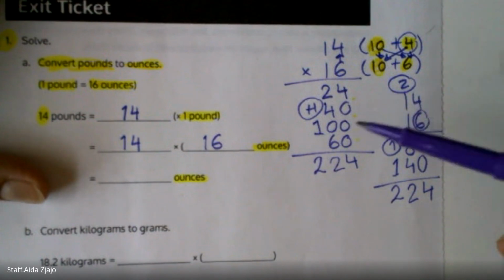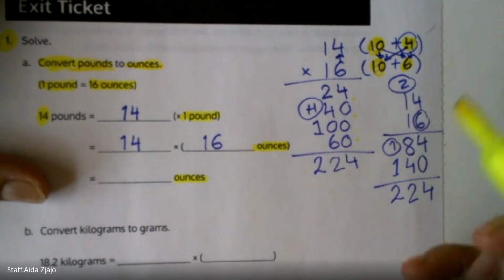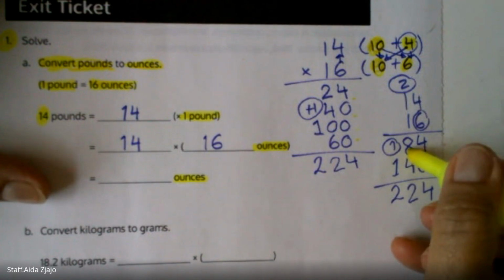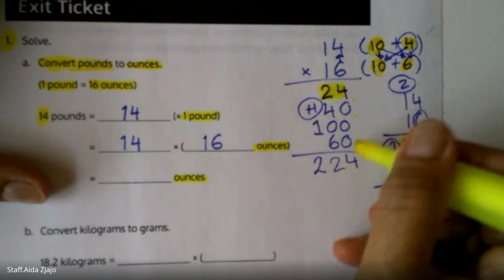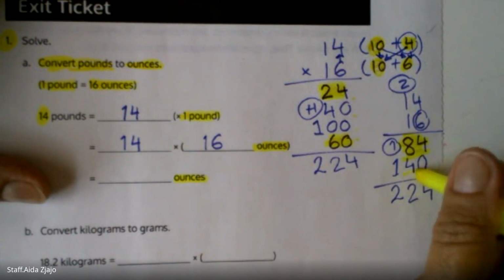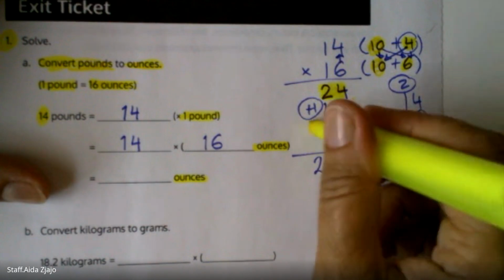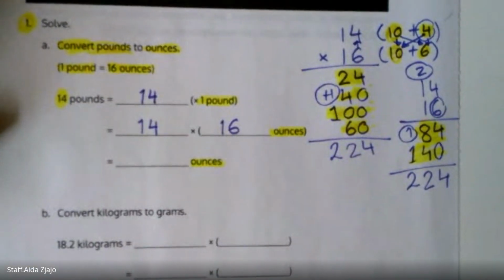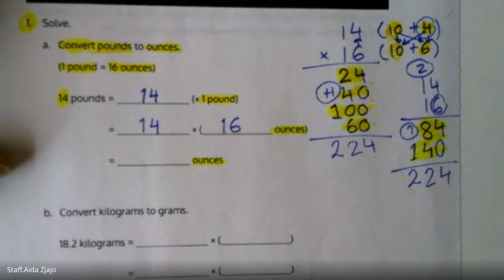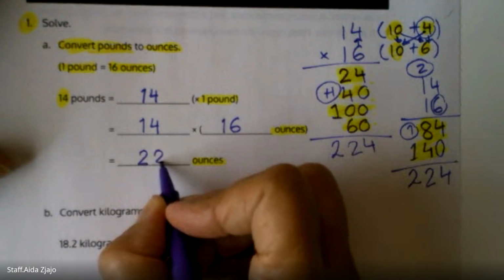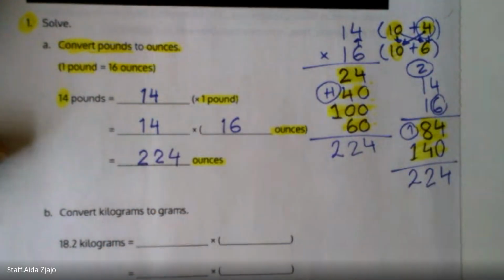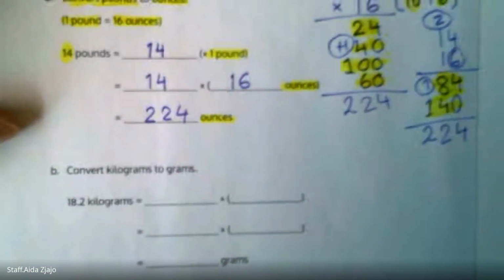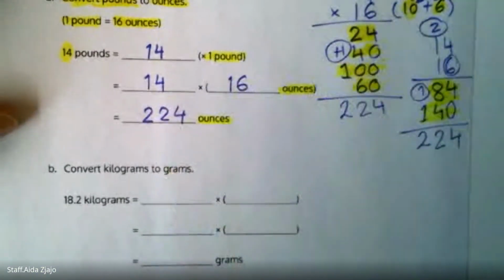So this is just a part. I want to show you how you have those. 84 is 24 and 60, and then 140 is 140. I show you this because sometimes on a test you have a layout like this. So the answer is 224 ounces.